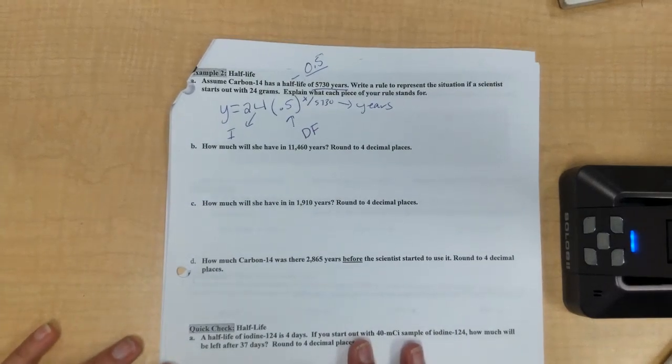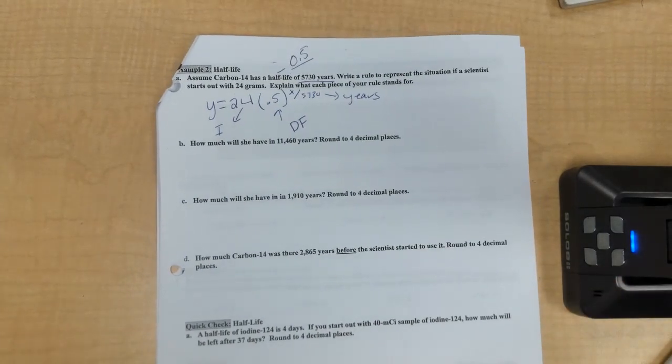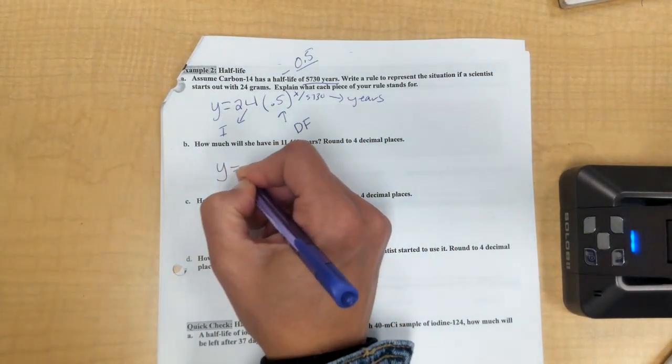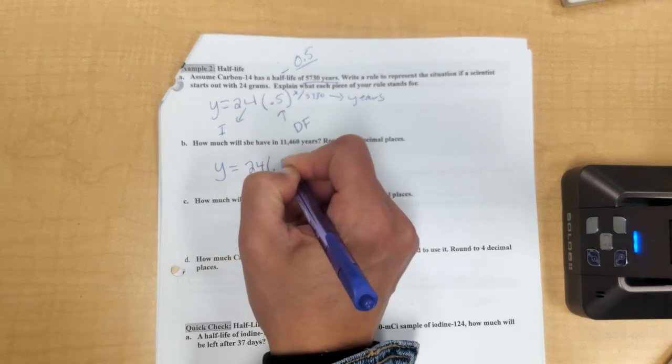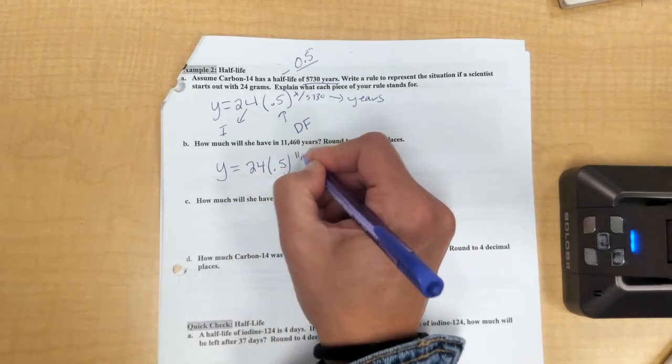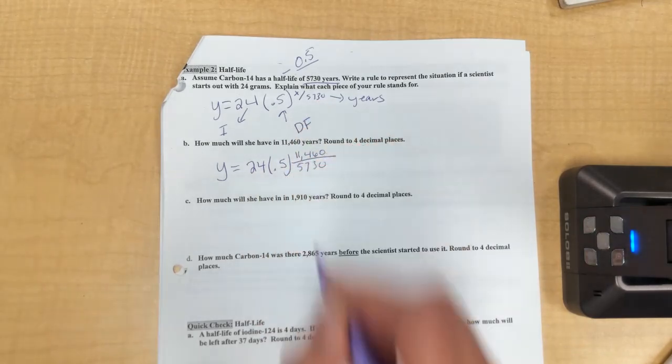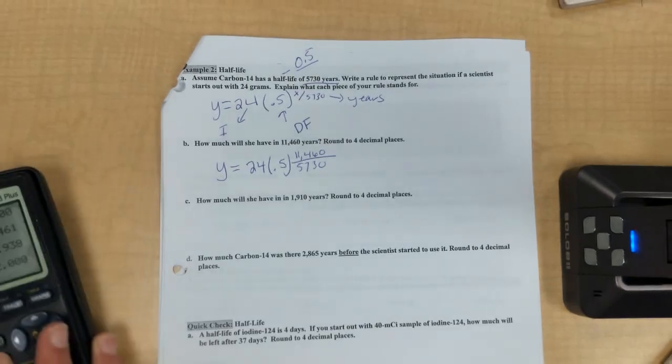It says how much will she have in 11,460 years? Round to 4 decimal places. So y equals 24 times 0.5 to the power of... now, 11,460 divided by 5,730. I would do that first on your calculator just to see what you get.